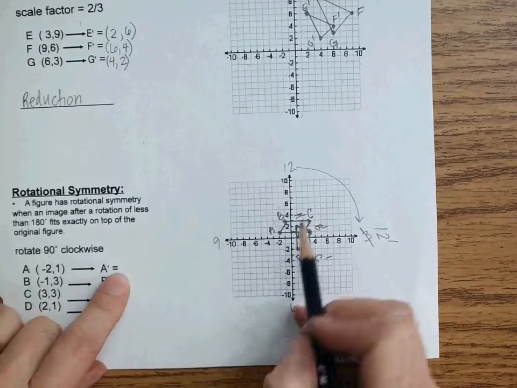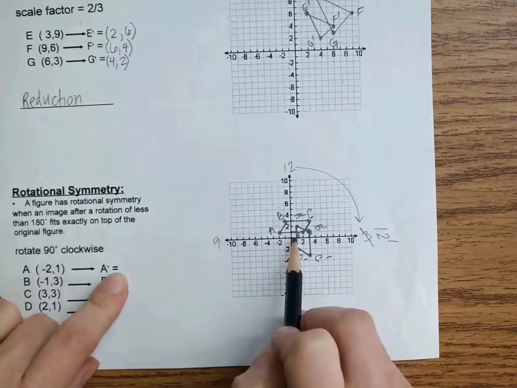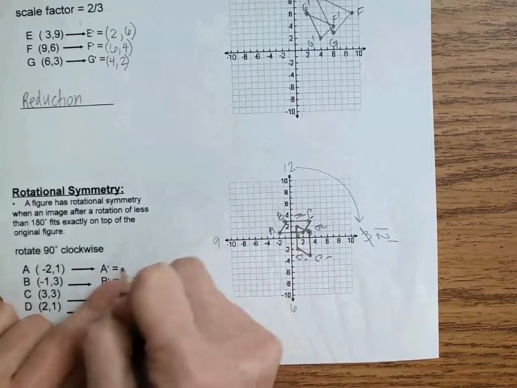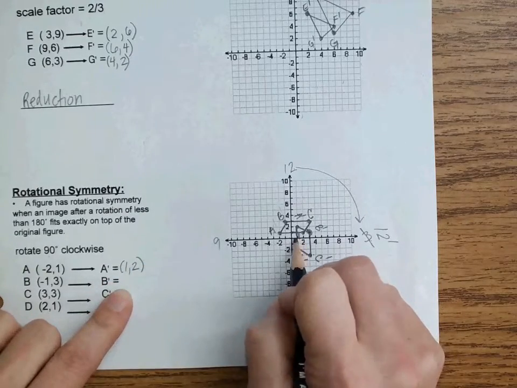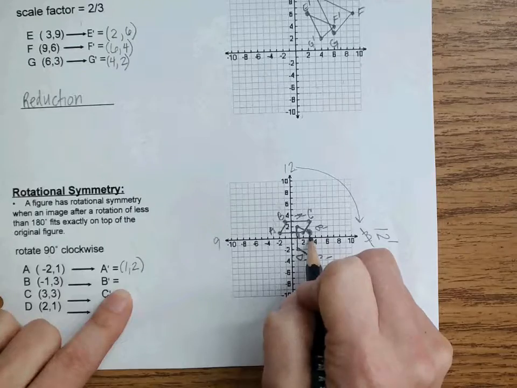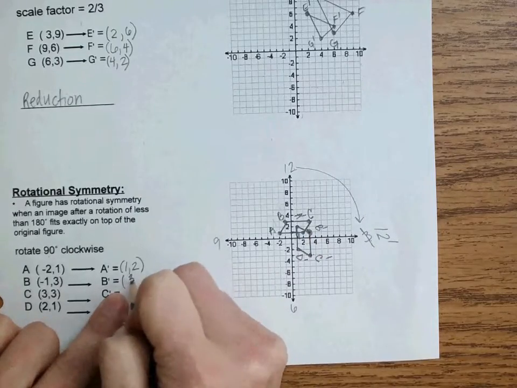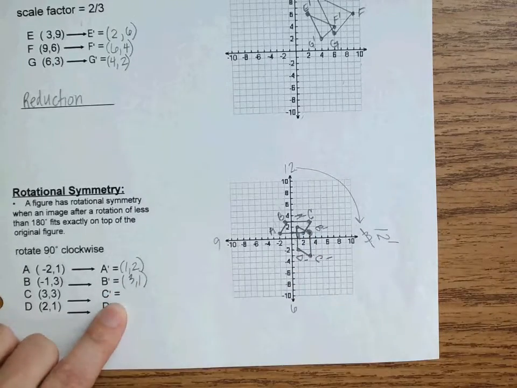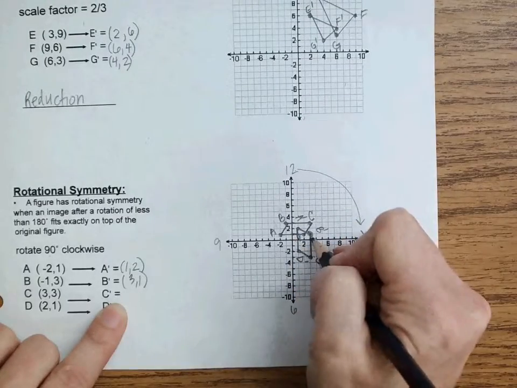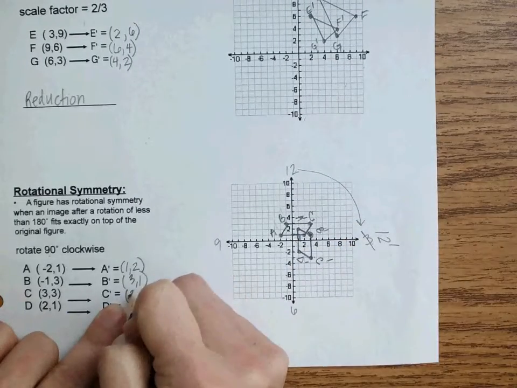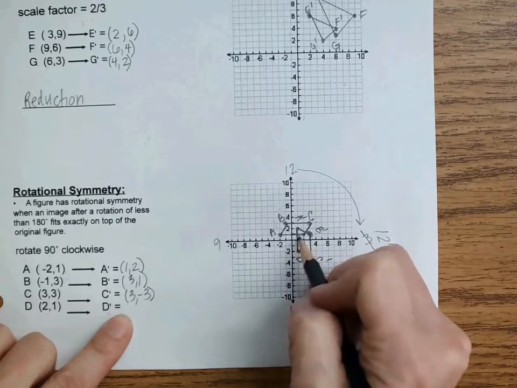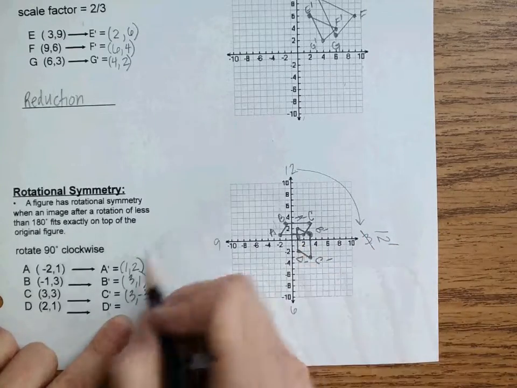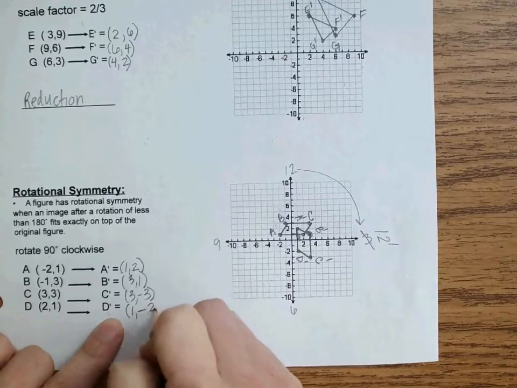So A prime is positive 1, positive 2. B prime is positive 3, positive 1. C prime is positive 3, down 3. And D prime is positive 1, down 2. Okay?